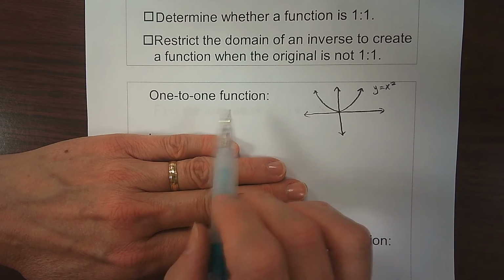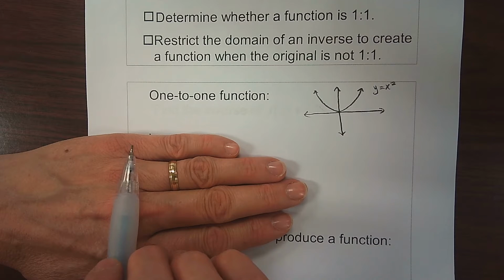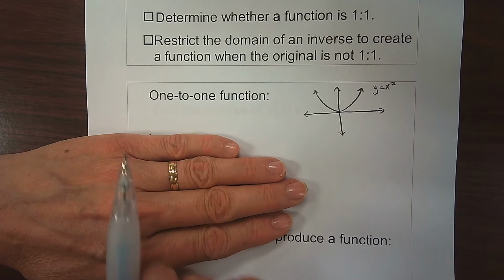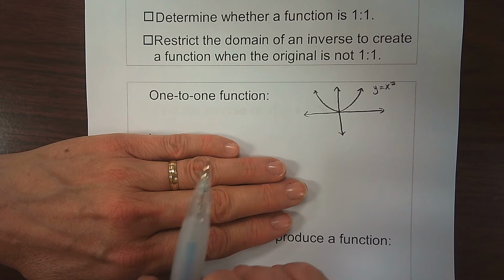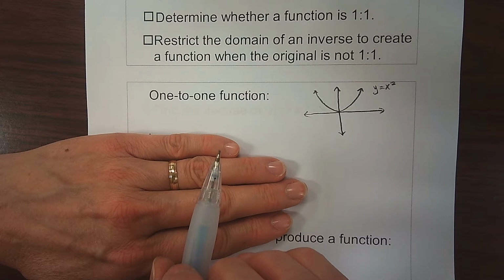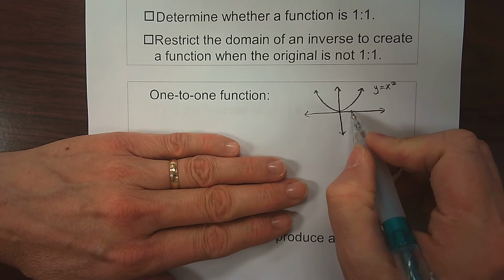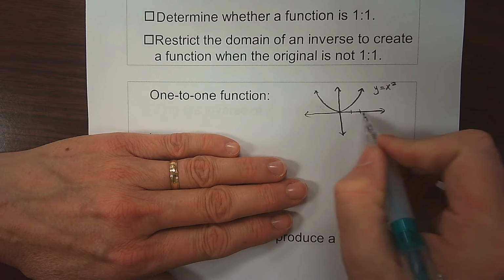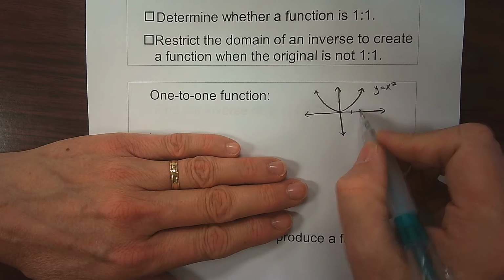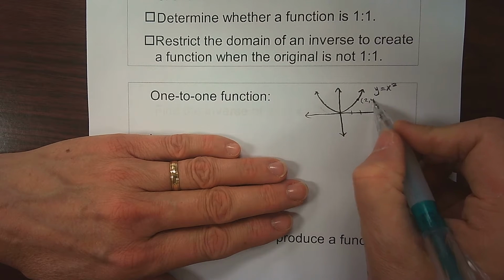But a one-to-one function means that not only does each input produce exactly one output, but also that each output only comes from one input. So let me try to help you make sense of that. If I were to plot the point x is 2, 2 squared would give me 4. That point would represent (2, 4).